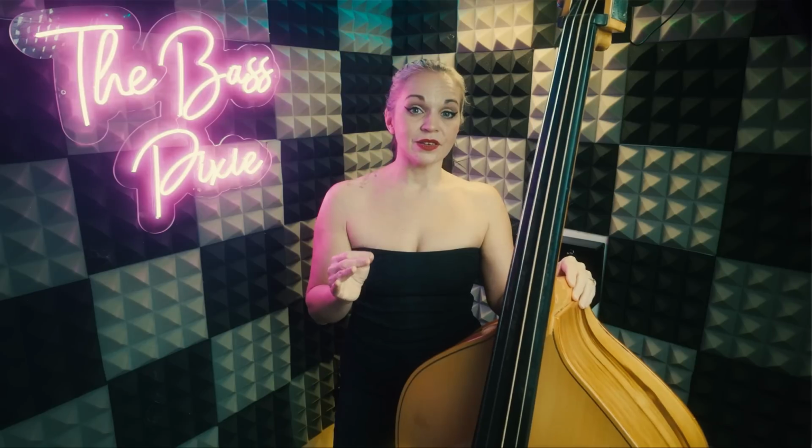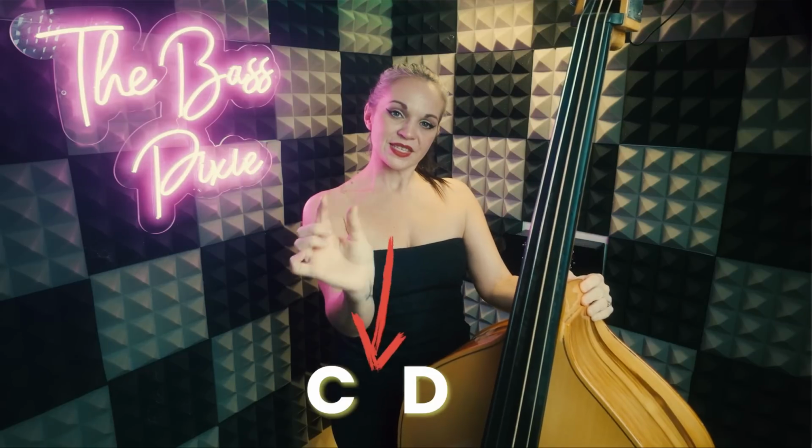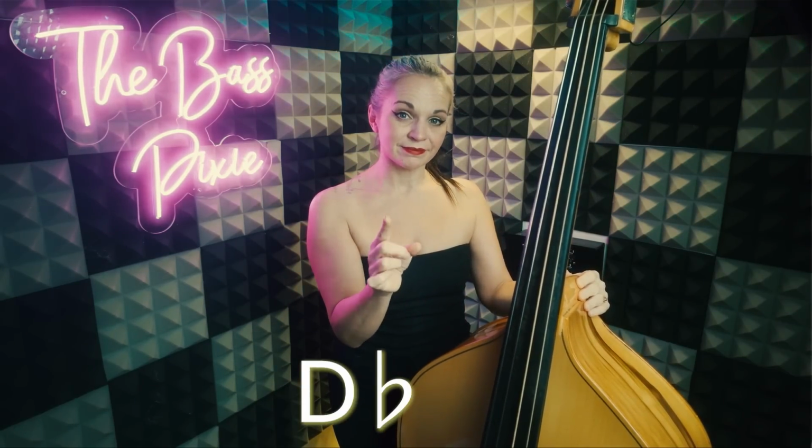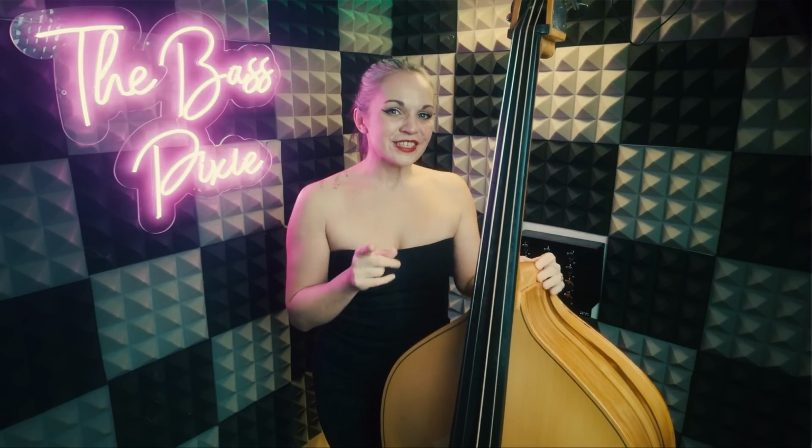Now, when you get into really advanced music theory, you'll understand why flats and sharps are really necessary. Right now, you don't need to do that. All you need to know is that they exist. So now I'm going to confuse you just a little bit further. That note between the C and the D is a C sharp, but it is also a D flat. Now, that isn't as confusing as it sounds.